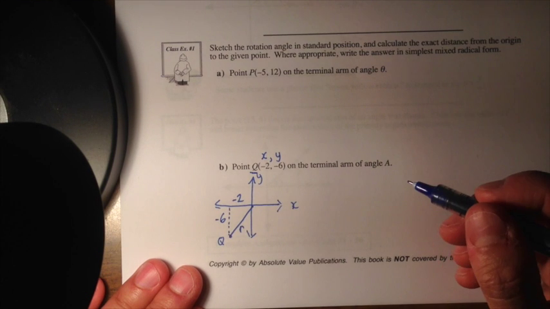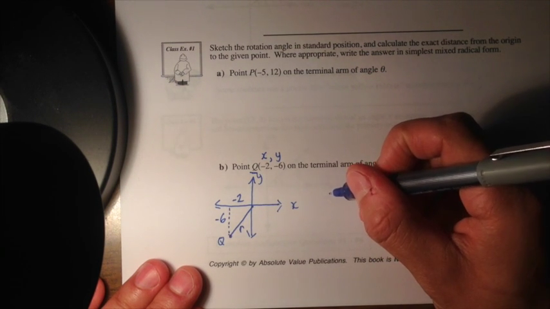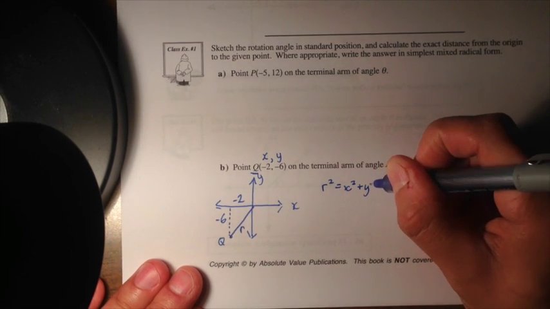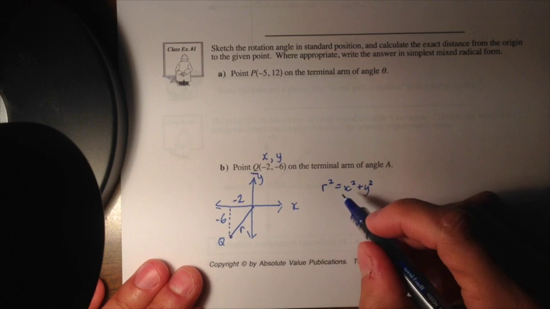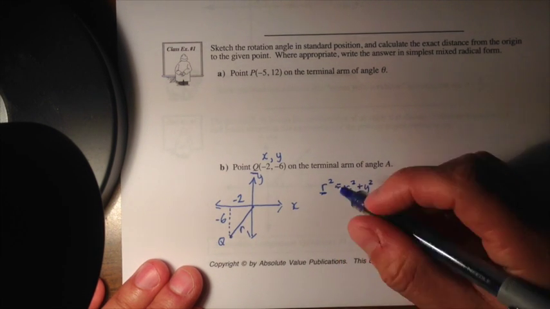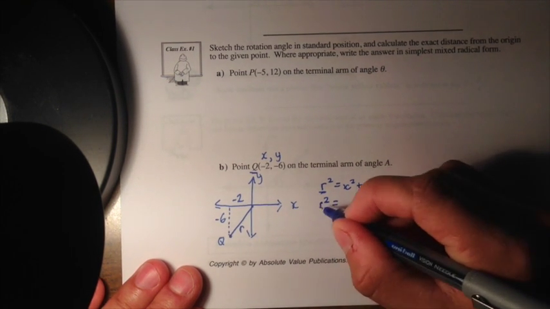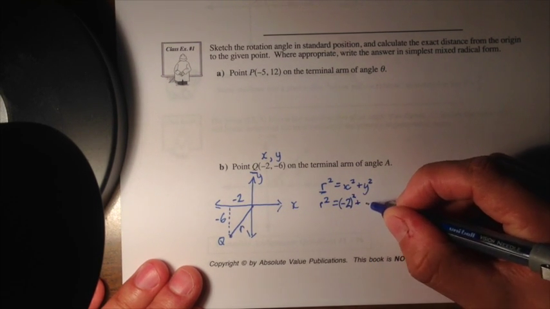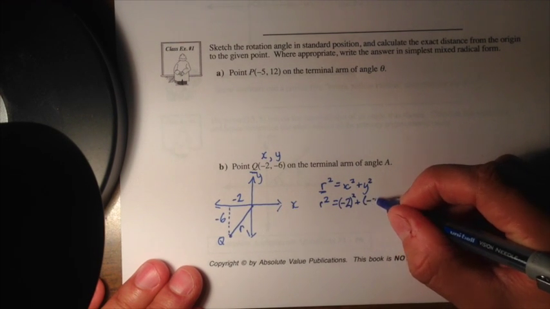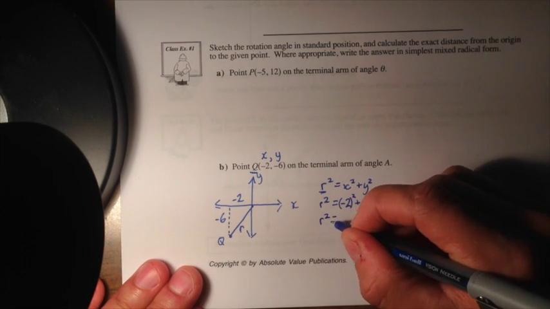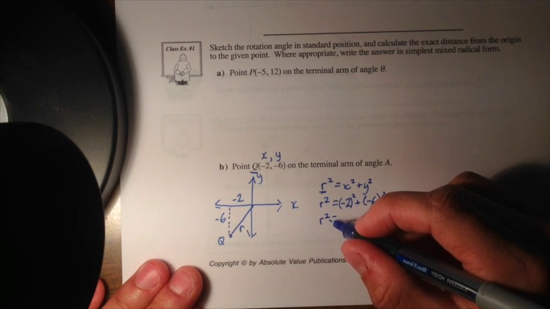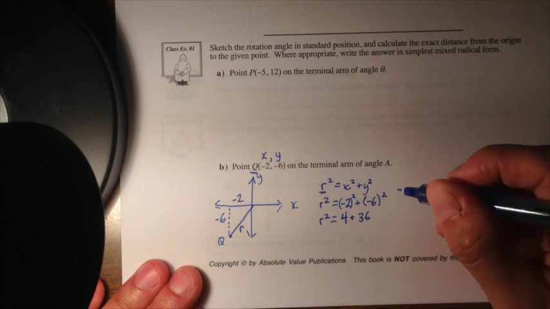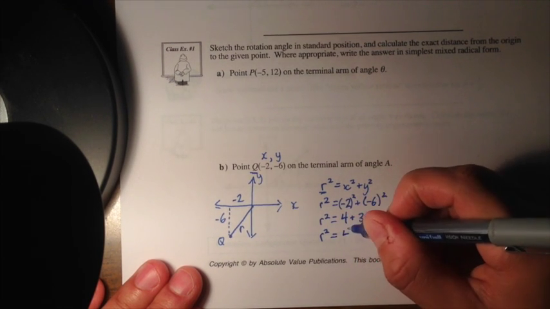And so just like last time, we are going to use our formula of r squared is equal to x squared plus y squared, again where r needs to be greater than 0. And so let's fill in our known values. I have r squared, and that's going to be equal to x squared, which is negative 2 squared, plus negative 6 for y squared. And again, remember, this is going to be equal to r squared, not r. And so negative 2 squared is 4 plus 36. And so r squared is going to be equal to 40.